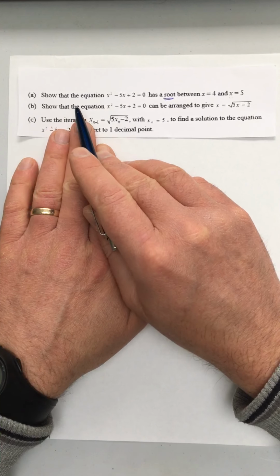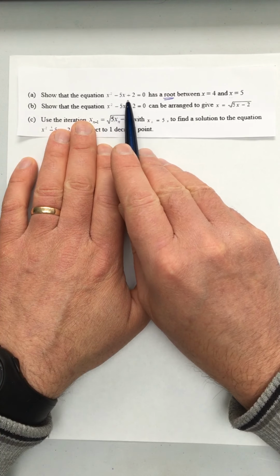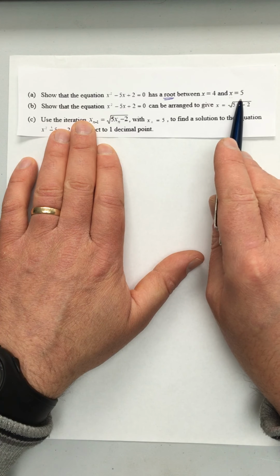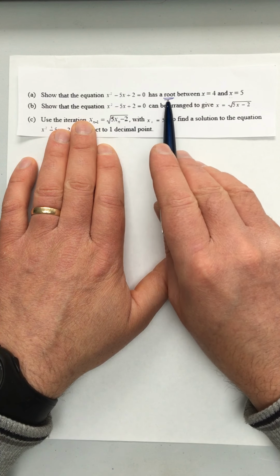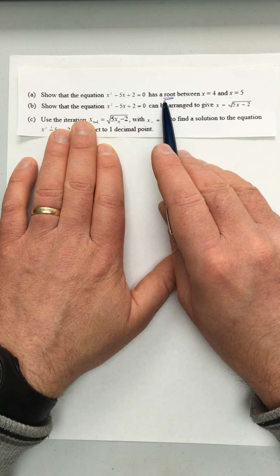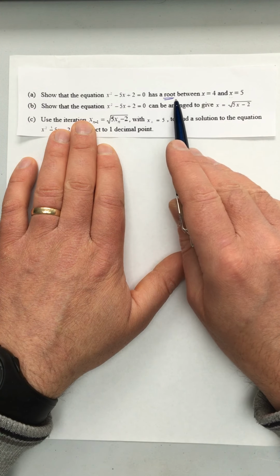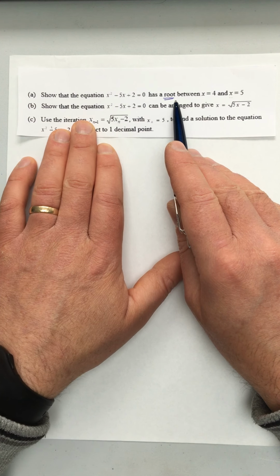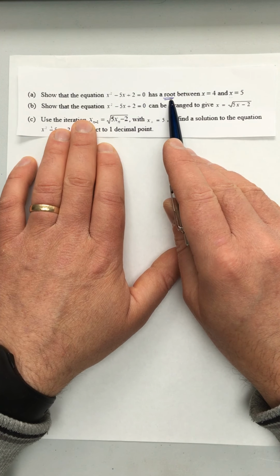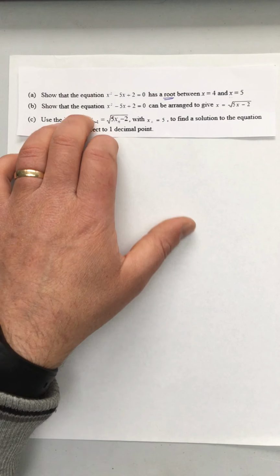So the first part: show that the equation x squared minus 5x plus 2 equals 0 has a root between x equals 4 and x equals 5. Now we should explain a little bit about this word root. Essentially it just means has a solution between. This is very similar to the questions you did when you solved equations by trial and error. And actually I might go a little bit further than the question at this point and try and solve it by trial and error.